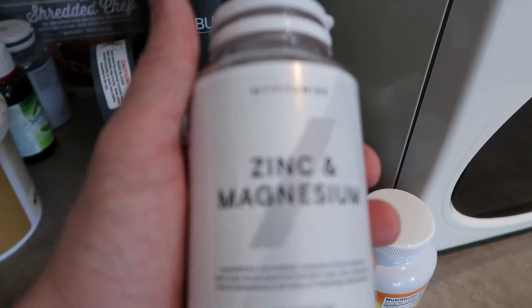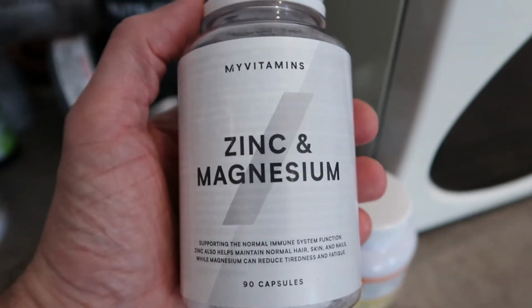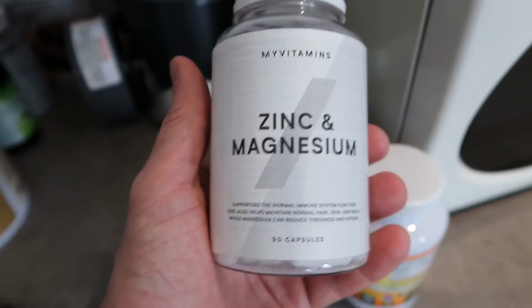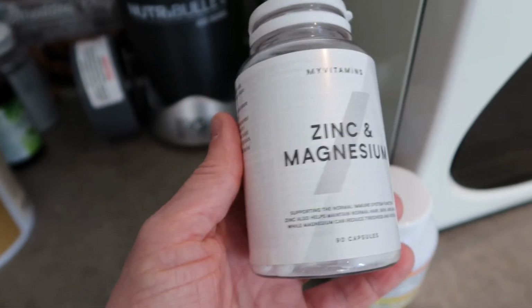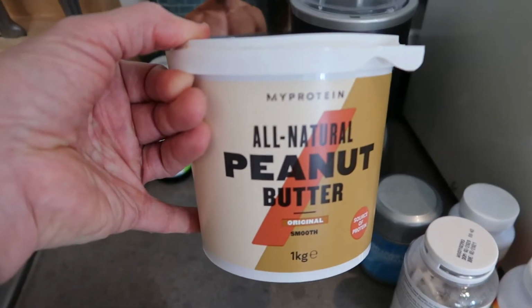And we've got zinc and magnesium, which I have before bed, which, I must admit, has actually made quite a bit of a difference to my sleep patterns. Some people say it works, some people say it doesn't, but I'd personally recommend it, and it does make a difference to me. Oh, and peanut butter.